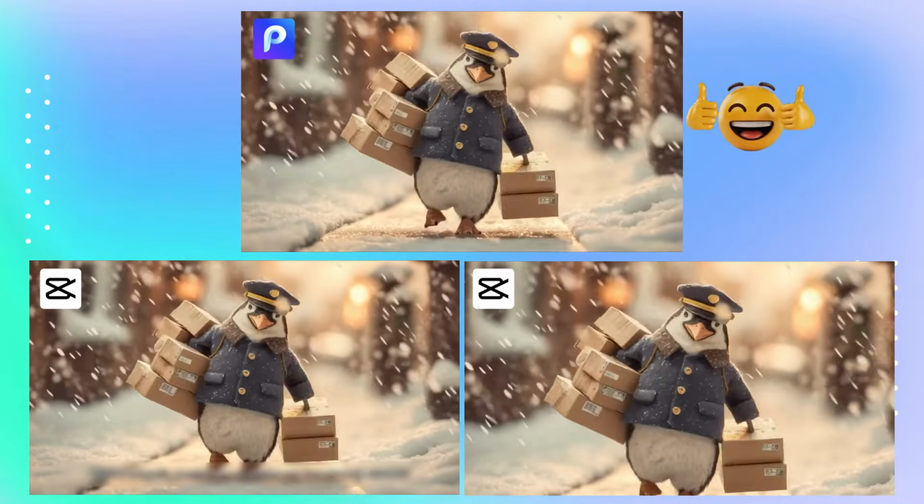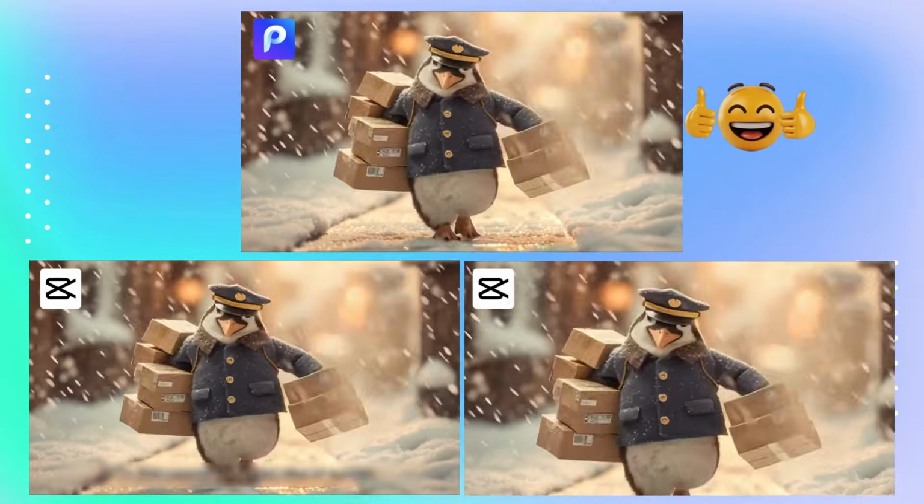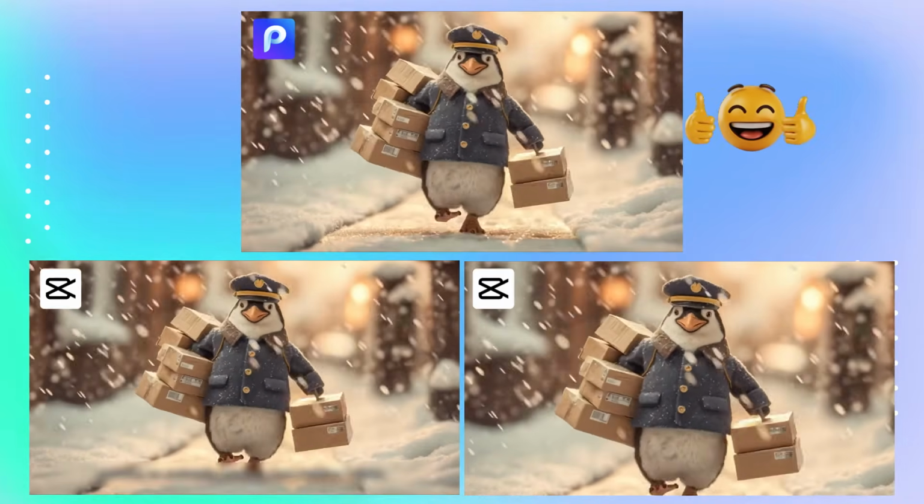And that's all you need to remove subtitles using CapCut on PC, plus a much faster AI method with Picsman.